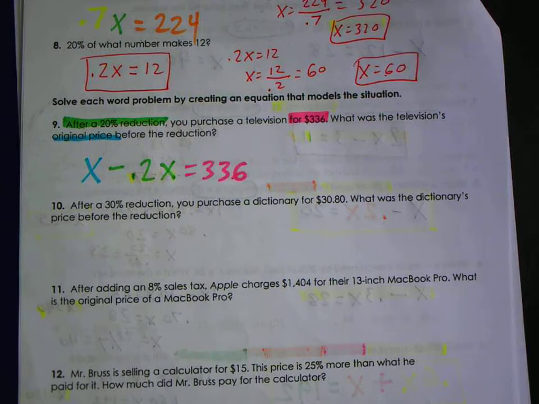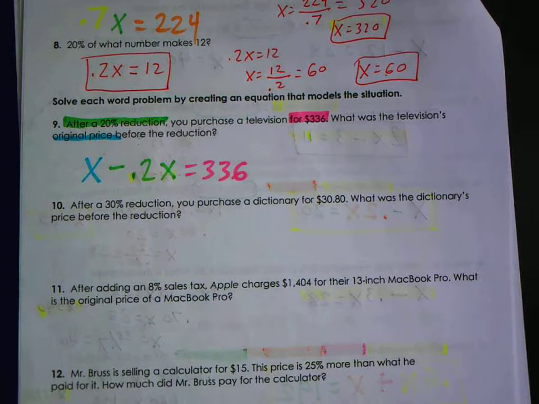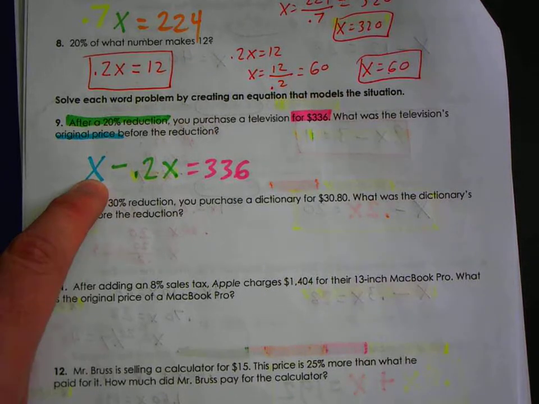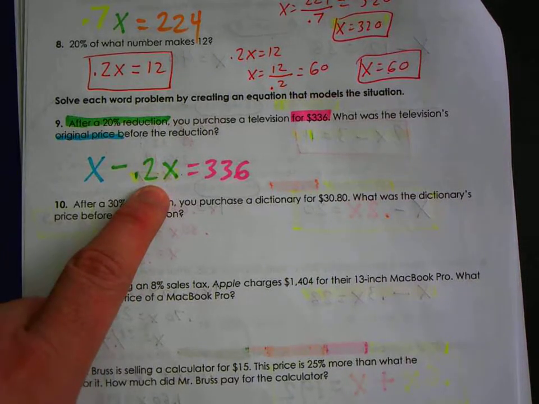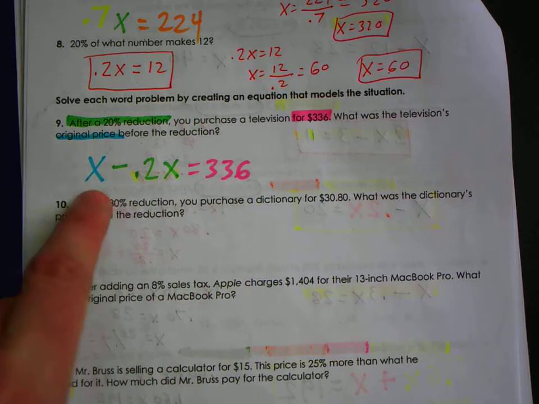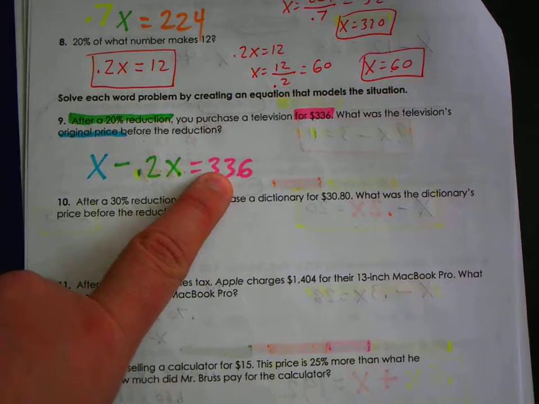Now this is not how I do the problem when I'm at the store. If it's 20% off, then I say, well, I'm paying 80% of the price. So I take 80% of the price. That's how I think. Does that make sense though? If the TV costs X dollars and you take off 20%, that will be your new price. You paid $336. Therefore, X has to be bigger than $336.